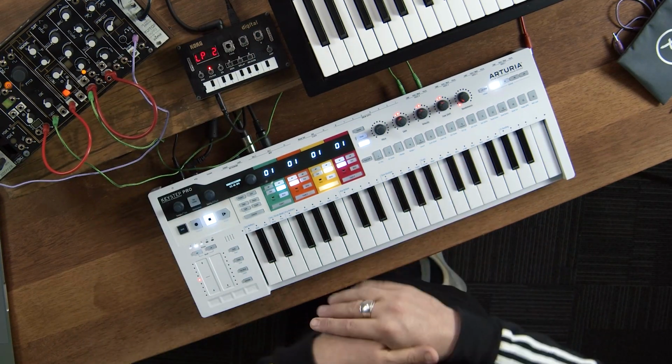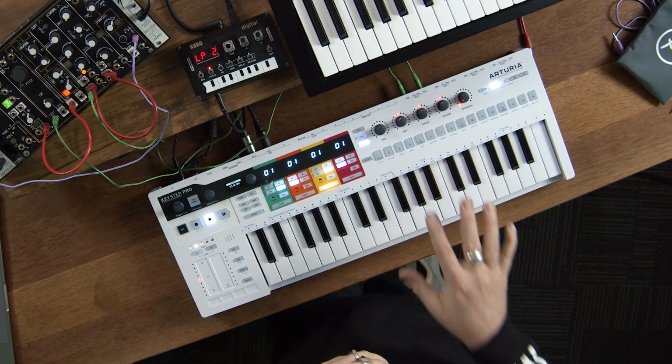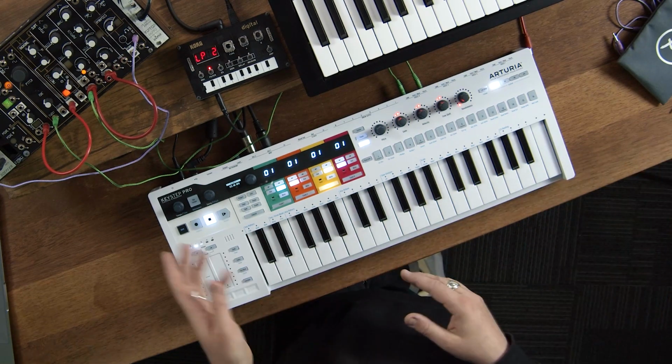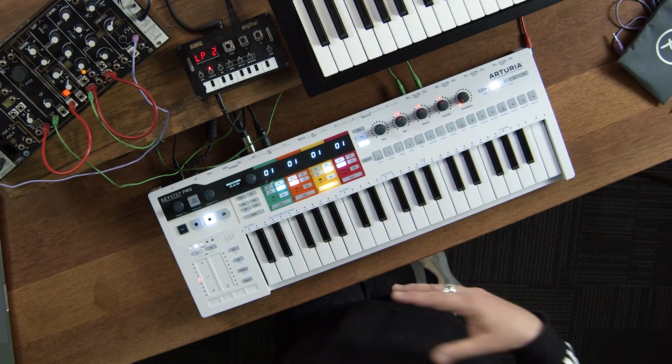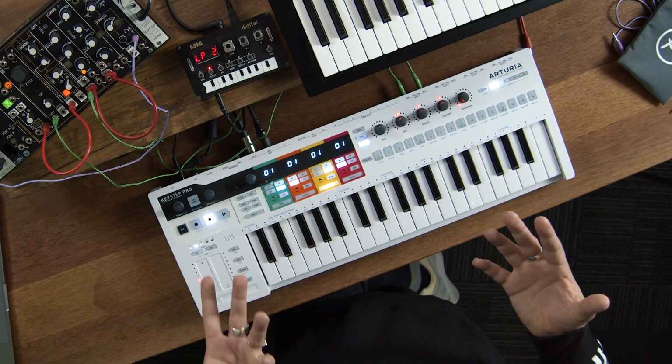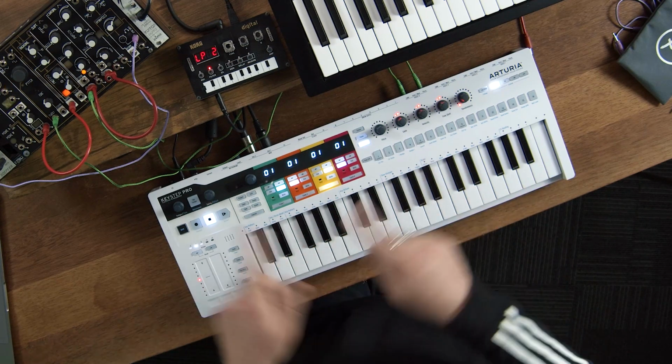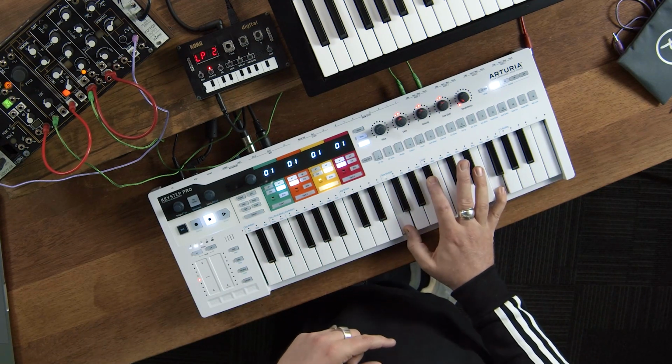One of the cool things about the new firmware update is it allows you to play the arpeggiator without the sequencer running. Beforehand, you had to have the sequencer running to be able to hear the arpeggiator, which was kind of annoying because you just want to be able to hear what you're doing without having to mute everything else.